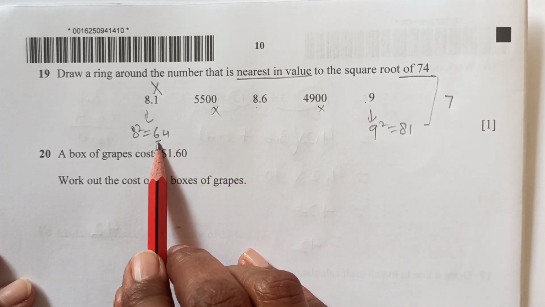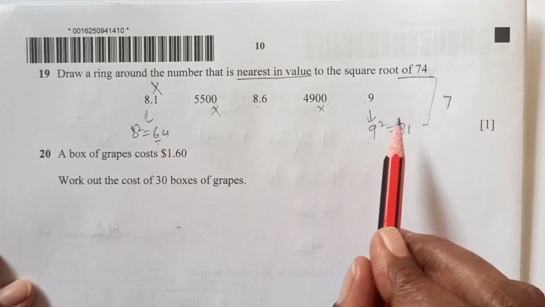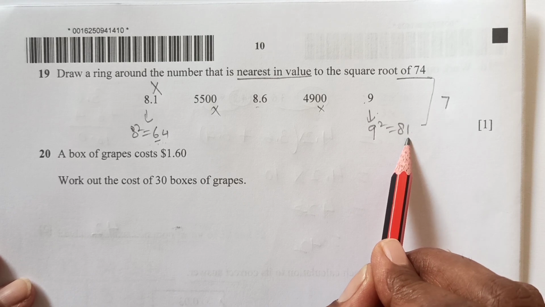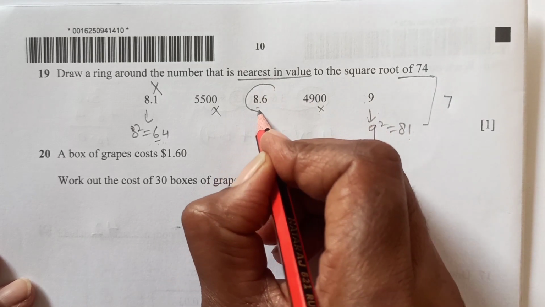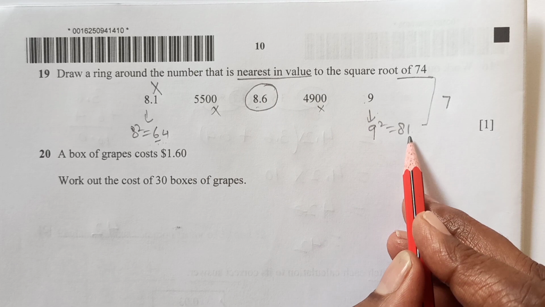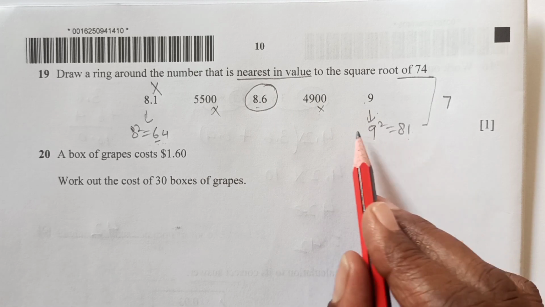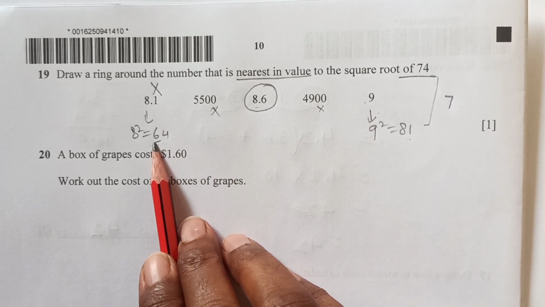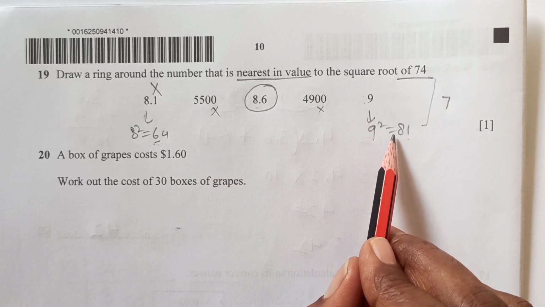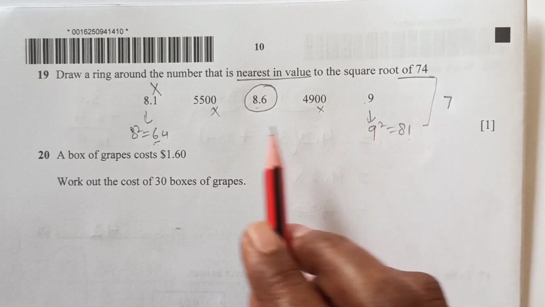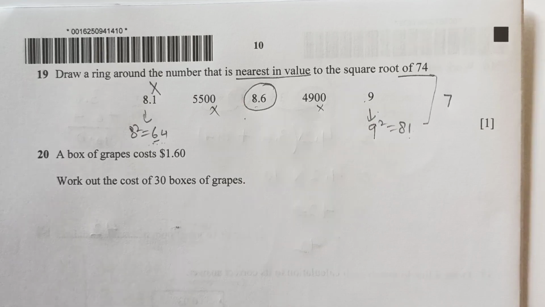So 8.1 was far away, 9 is there, so the best estimate is going to be 8.6 because that will be more than 8.1 and then less than 9. So 8.6 is the best estimate.